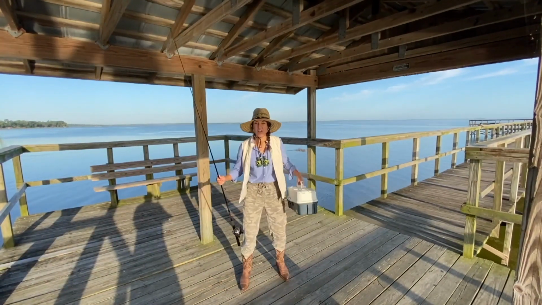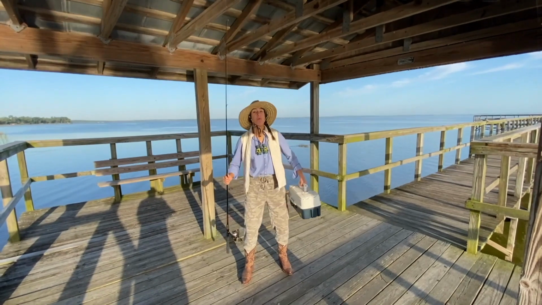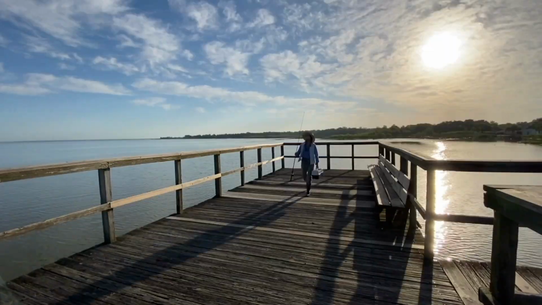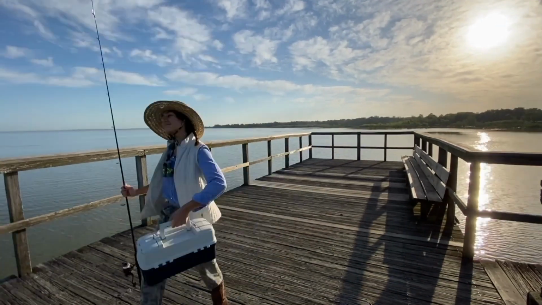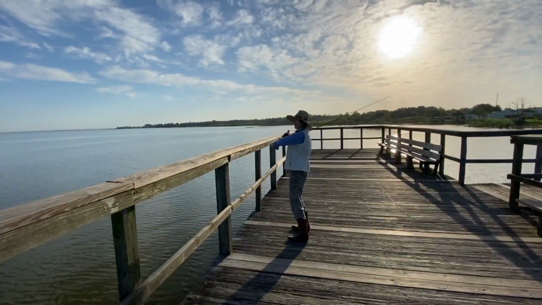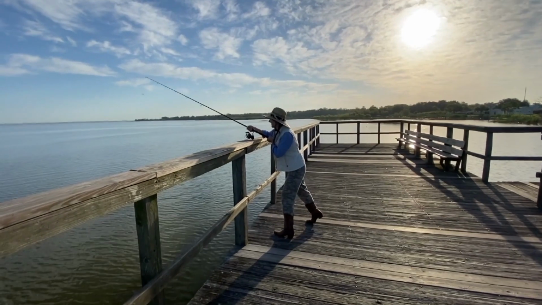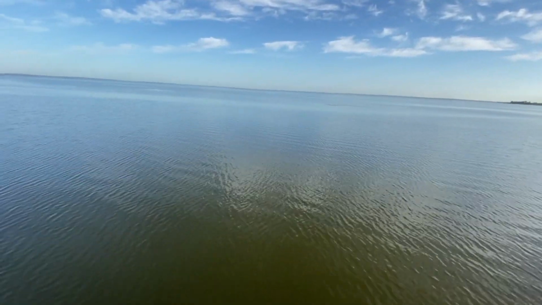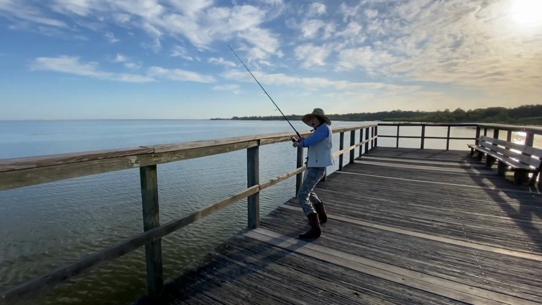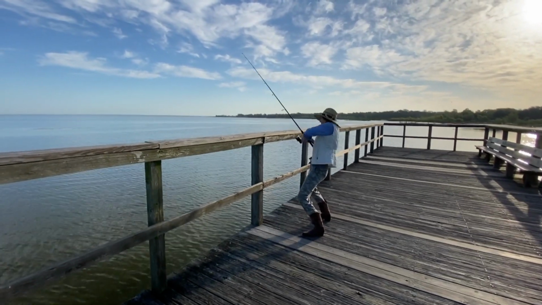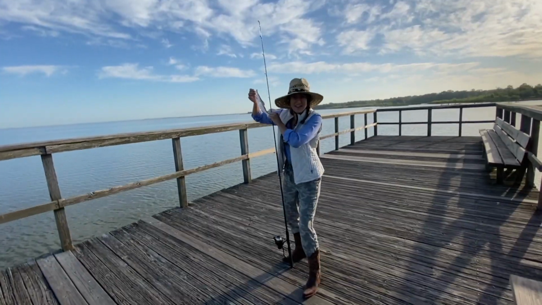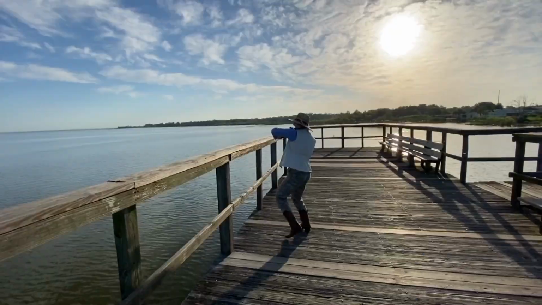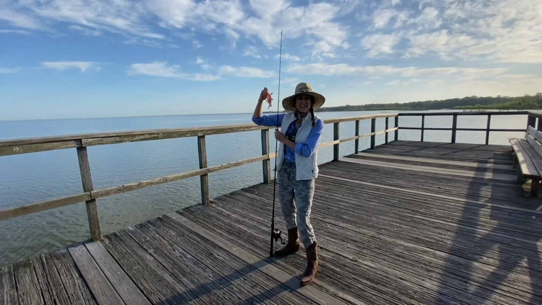I just love to fish. I cannot wait to see how many fish I catch all together. Here we go. Woo! I feel a fish. Well, it took me a couple tries, but I did it! Yes! Caught a little guy.